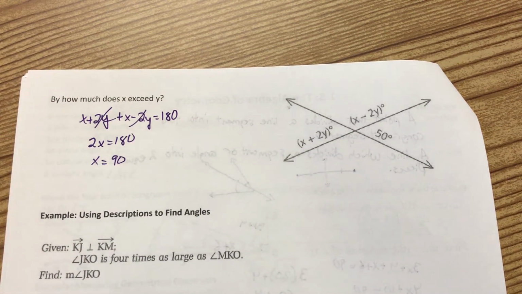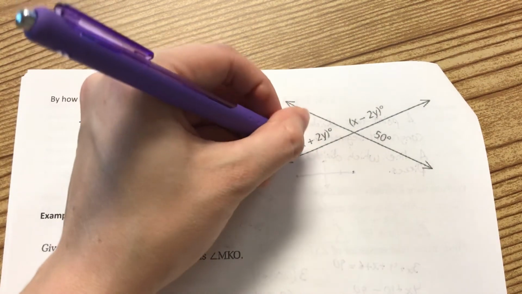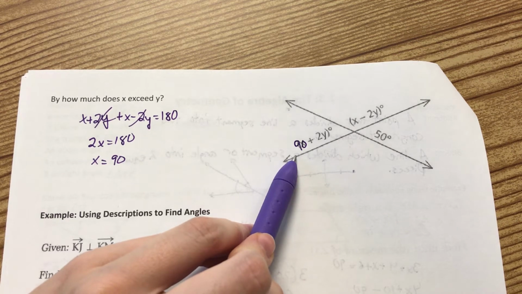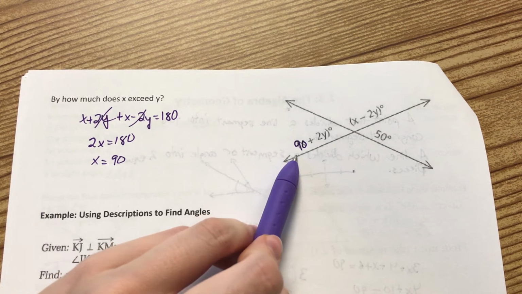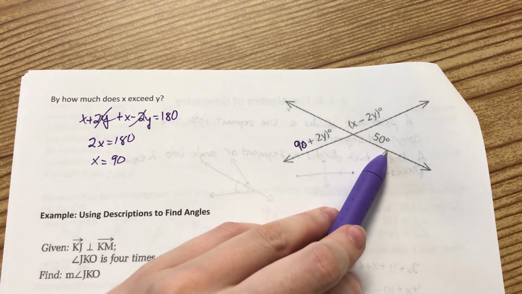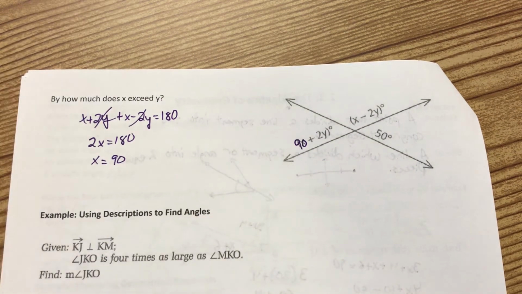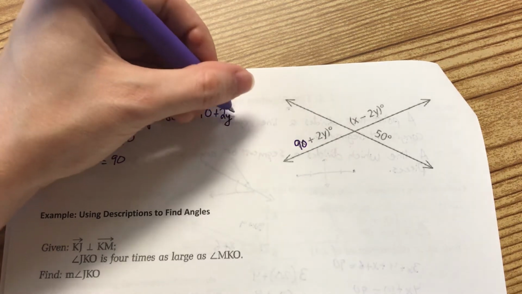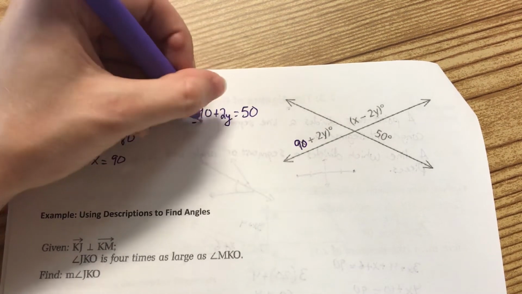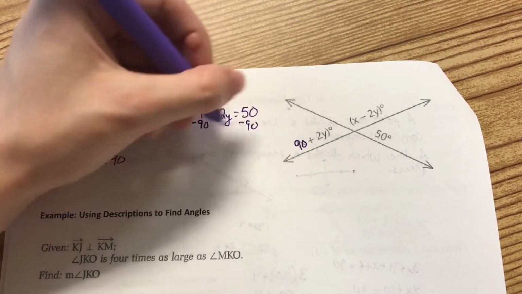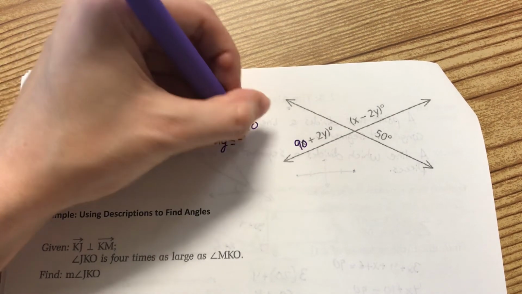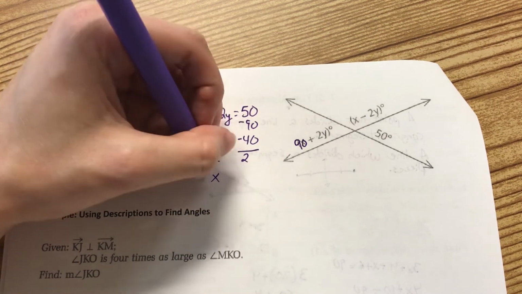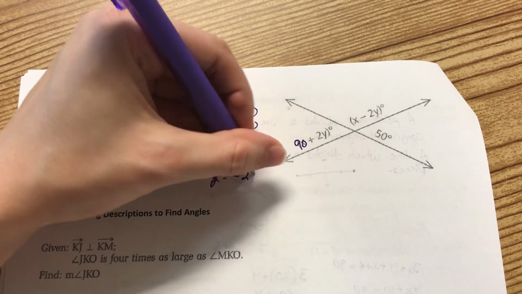And since x equals 90, I can plug that in wherever I see an x. So instead of x plus 2y, this value becomes 90 plus 2y. And if I have 90 plus 2y equals 50, there's only one unknown in that equation, and I can solve for it. I'm going to subtract 90 from both sides, get 2y equals negative 40, divide by 2, and I get y equals negative 20.